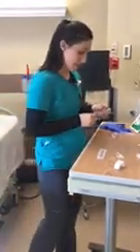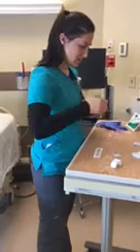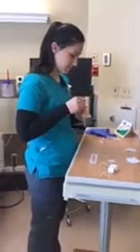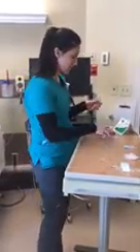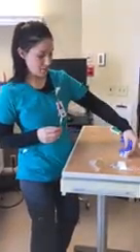Perfect. Okay, the next thing I'm going to do is swap out my filter straw. And I'm going to dispose of that. And I'm going to reattach my needle here. Okay, now I'm going to head to my patient room with my needle and my gloves and my gauze as well.